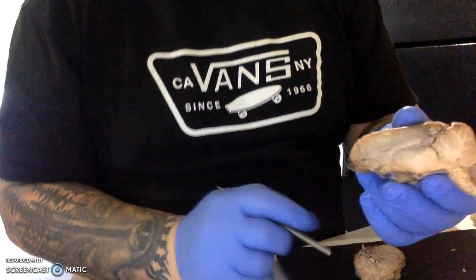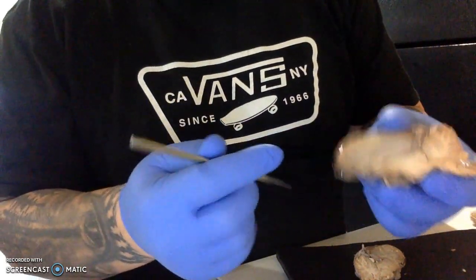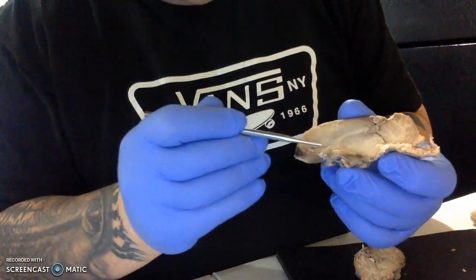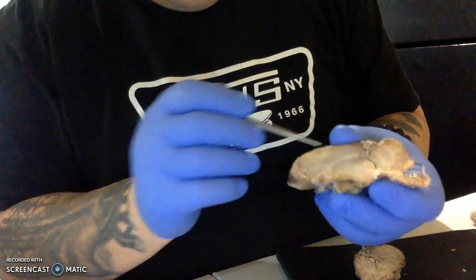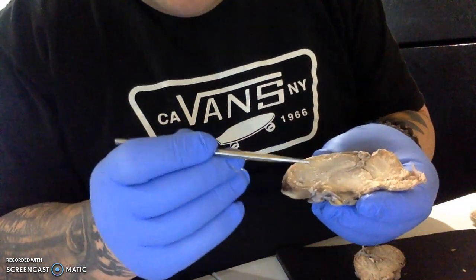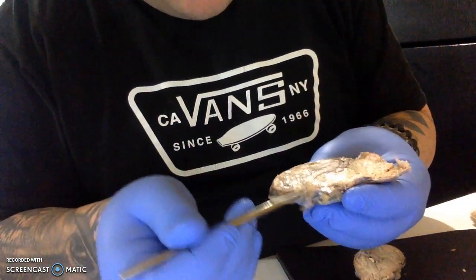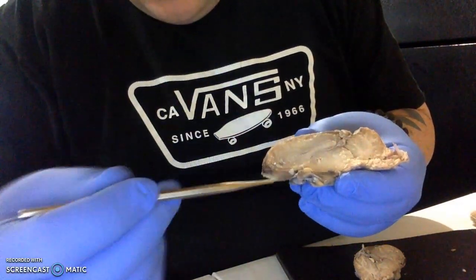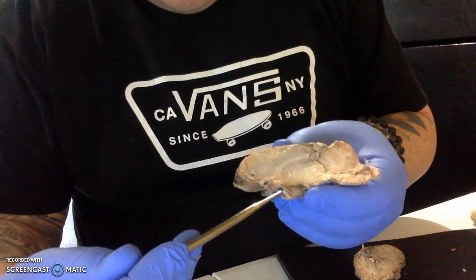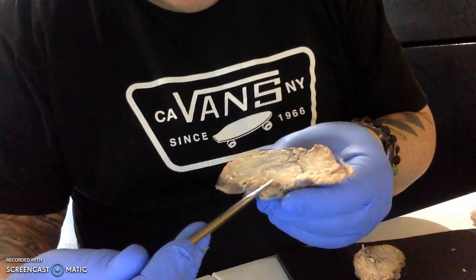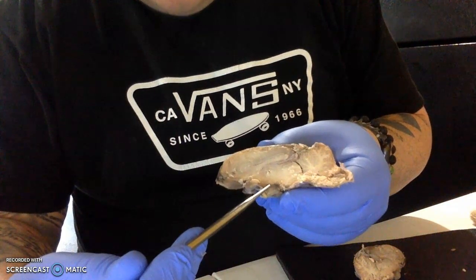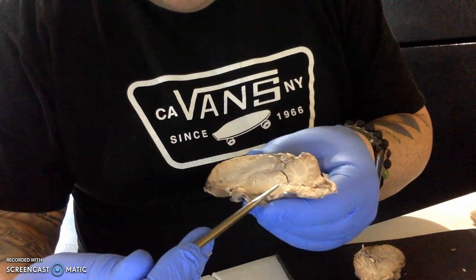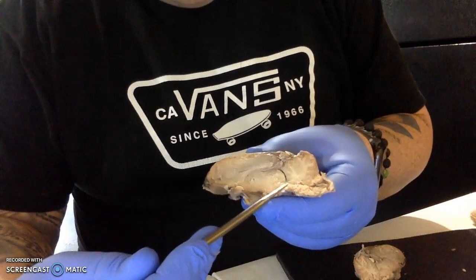And so the structures we want to identify here, we have the cerebral cortex, which is the brain matter all along here. This curved structure through here is the corpus callosum. And then if we look just below the corpus callosum, kind of butting up against it, we have the thalamus here, and then the hypothalamus. If we follow that down from the hypothalamus to this area here, we'll get to the midbrain. And then as we go down, we go through the pons and into the medulla, and then down into the spinal cord.